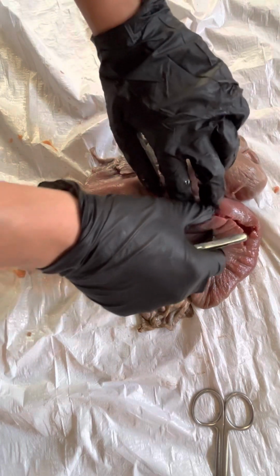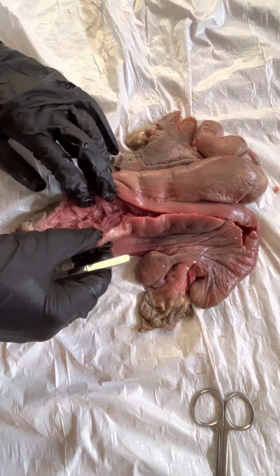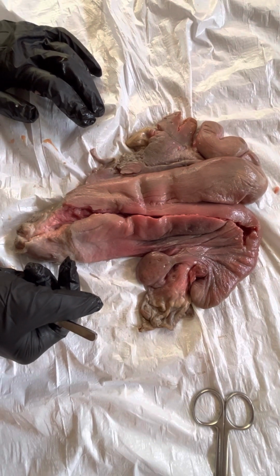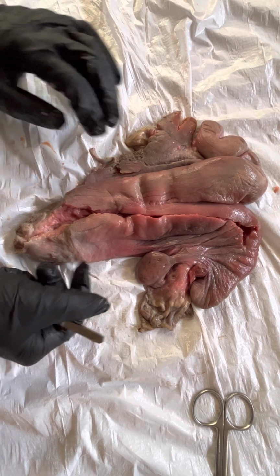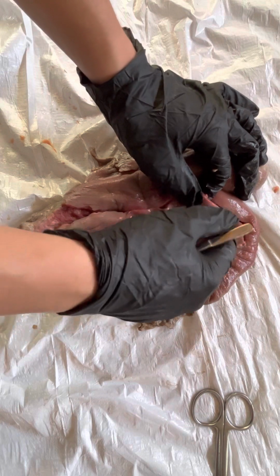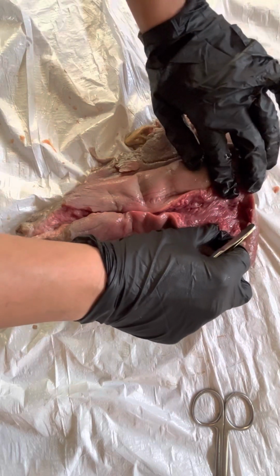And so you can see I've already cut open the uterus for us. So as I said earlier, this is the myometrium on the outer edge, so that would make the inside the endometrium.